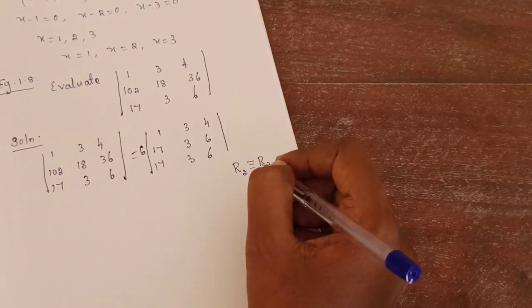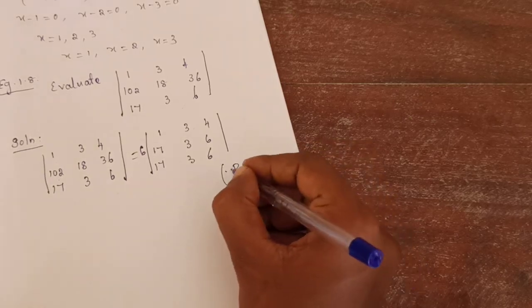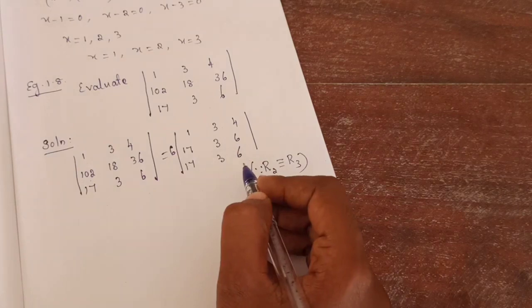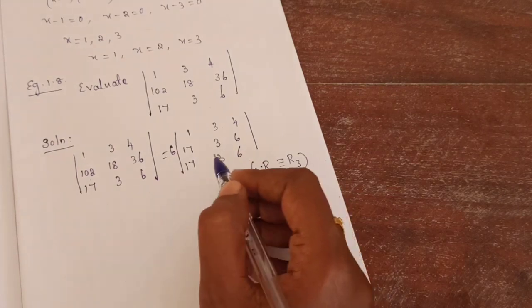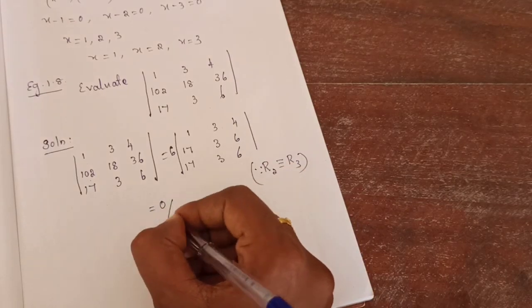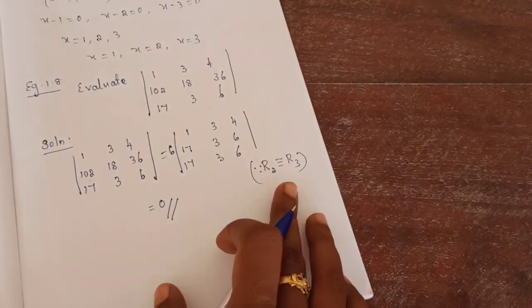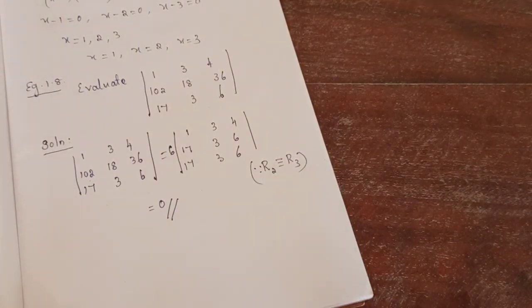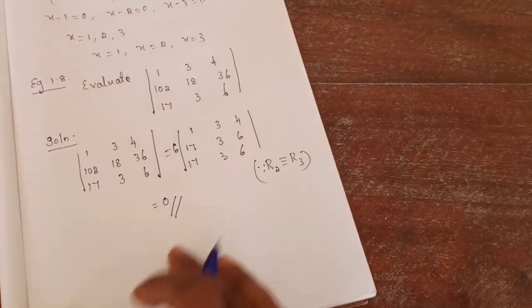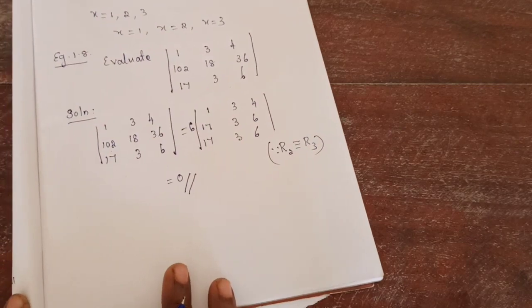If two rows of a determinant are equal, what will you say the value is? 0. You need to write the property on the side.